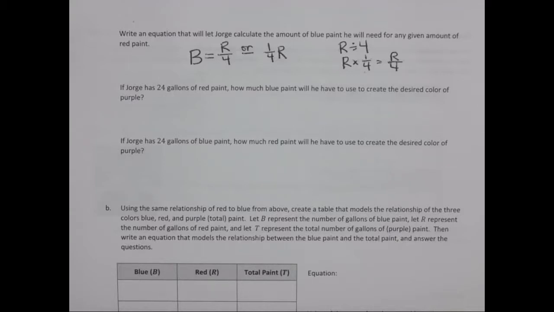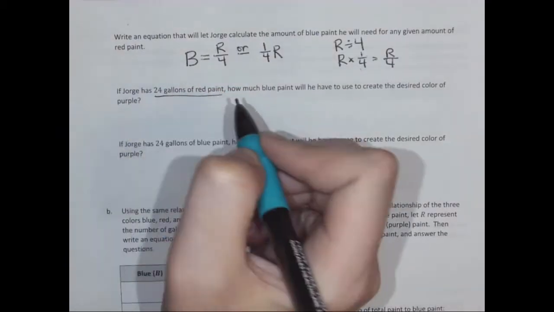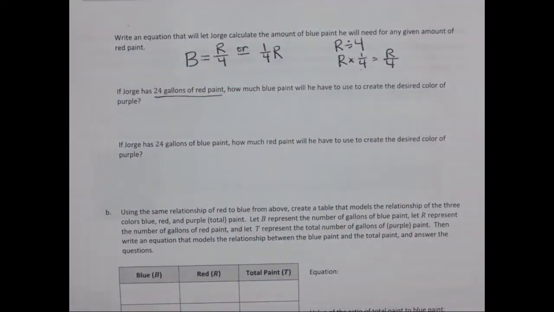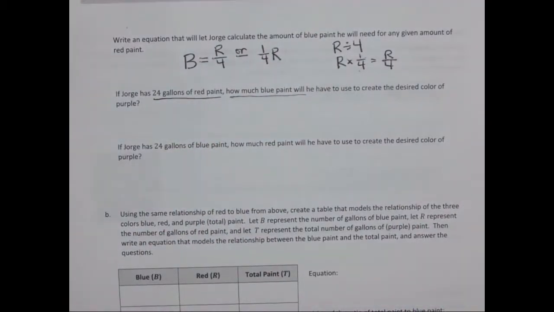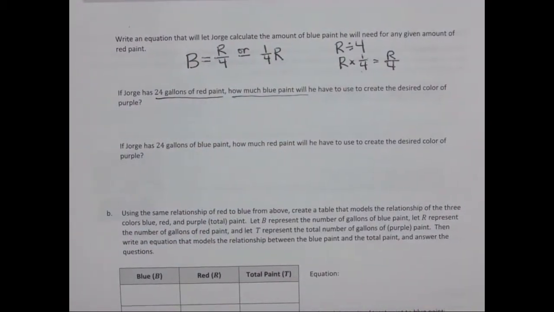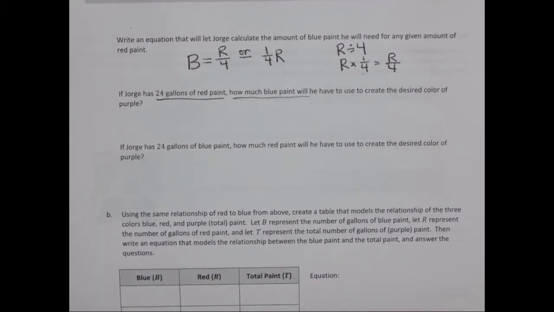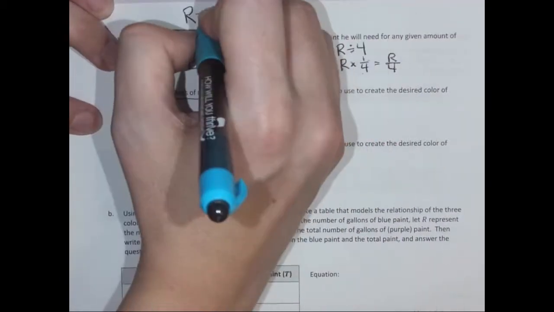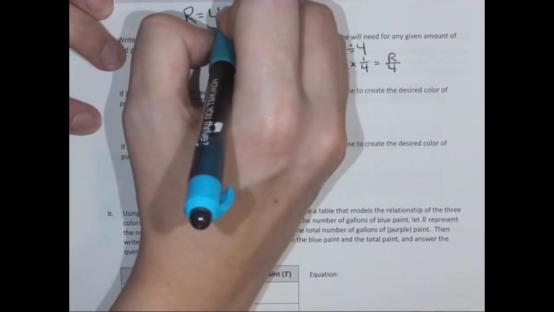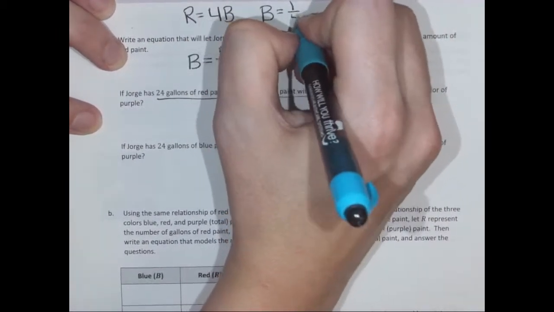Okay. If Jorge has 24 gallons of red paint, how much blue paint will he have to use to create the purple that he wants? So we made 2 equations. I have red equals 4 times blue, and I have blue equals 1/4 of red.